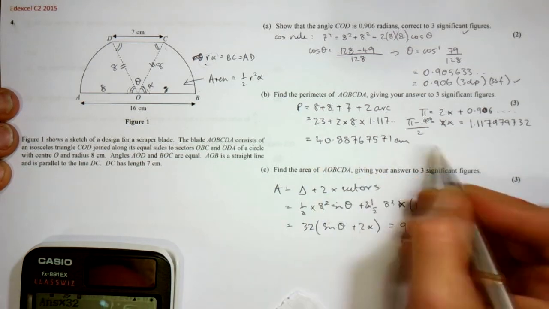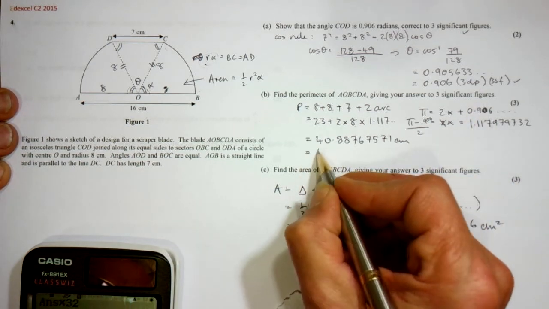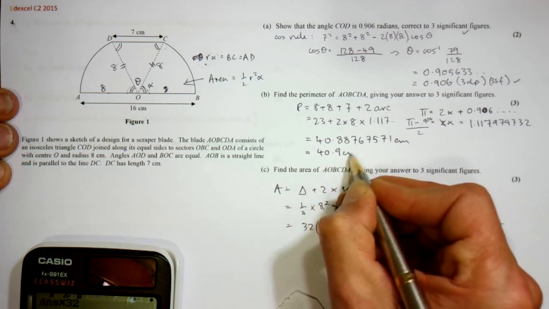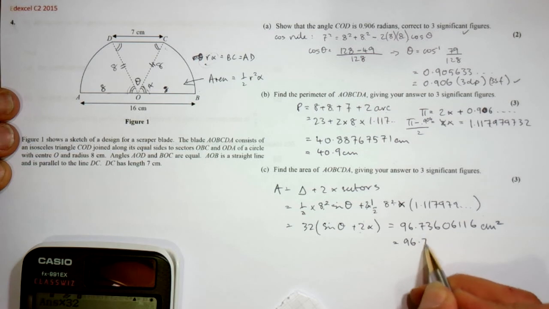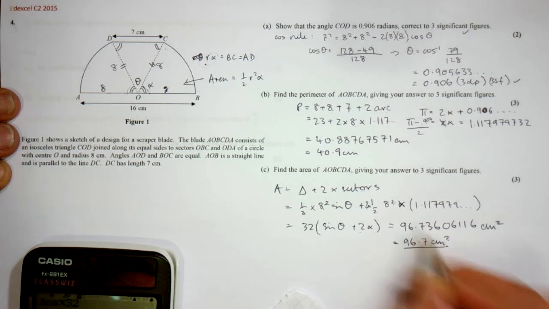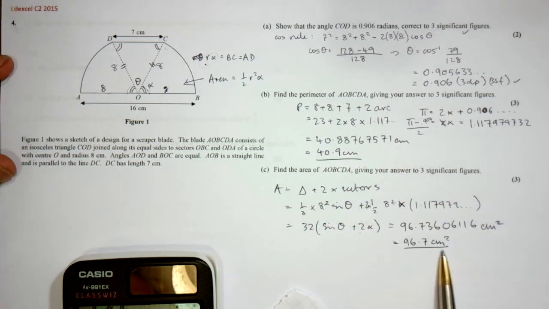3 sig figs, why not do it? So this is 3 sig figs equals 40.9 centimetres, and this one is 96.7 centimetres squared. And we can do a bit of a check on these two.